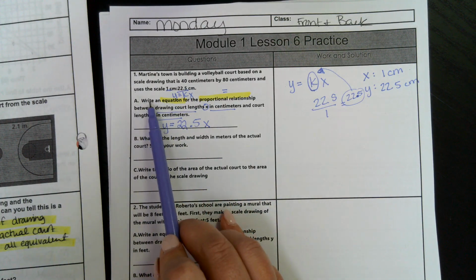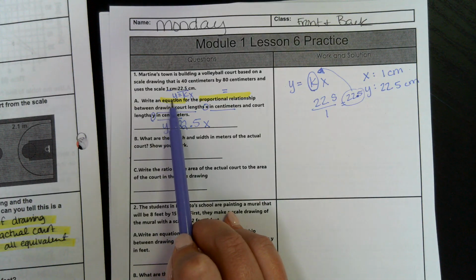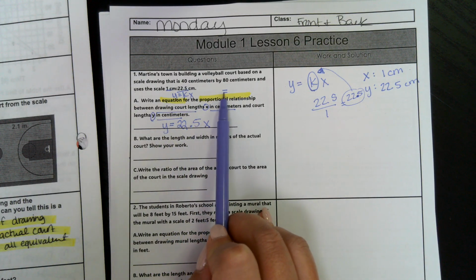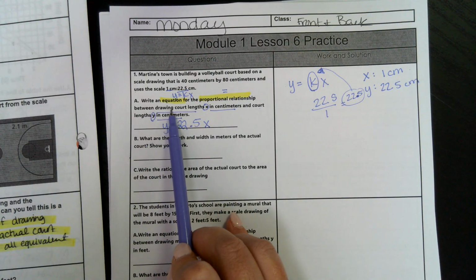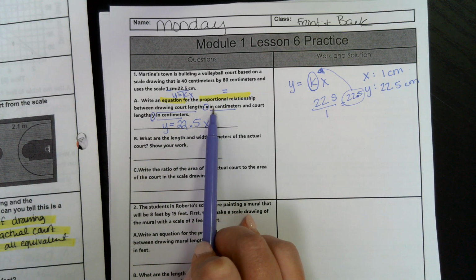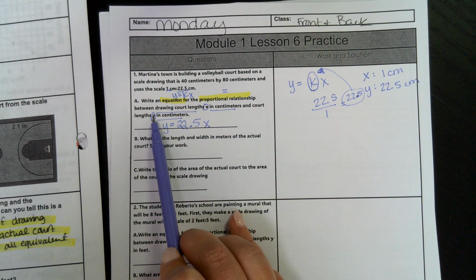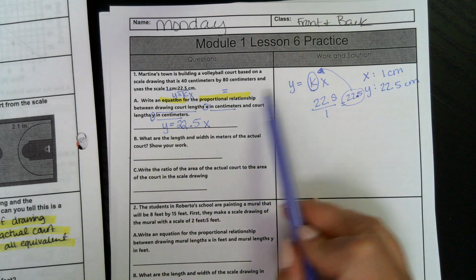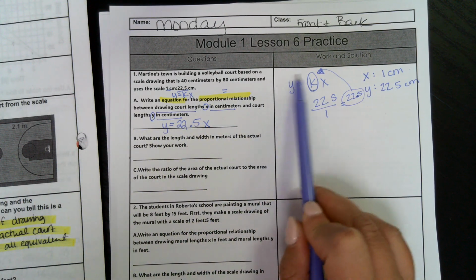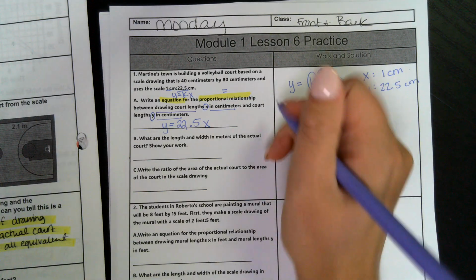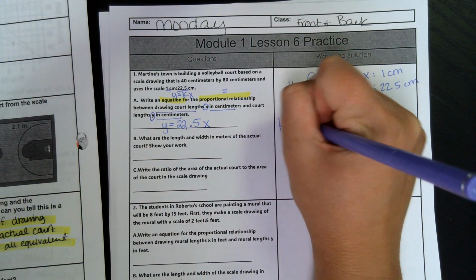So if we look in part A, it says write an equation, which is our buzzword, so that's why it's highlighted, and we wrote the equation for the proportional relationship between the drawing court length x, so the drawing is x in centimeters and the court length is y, so the actual court is the y. You remember we want it in this format, and in order to put it in this format we have to find k. And k, as we know from our buzzwords, is y over x.